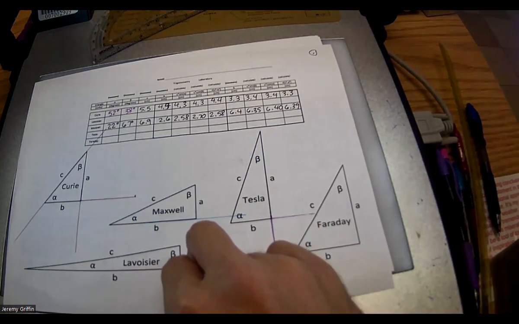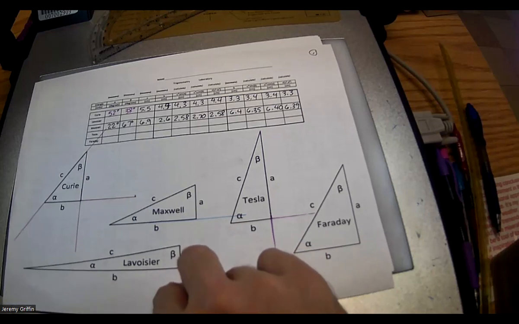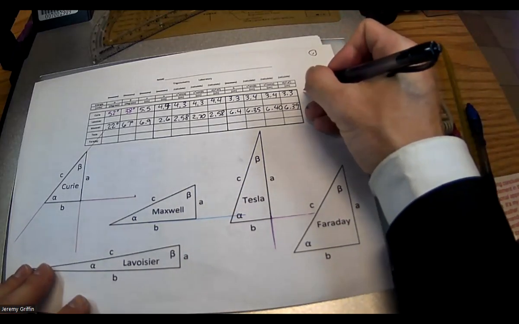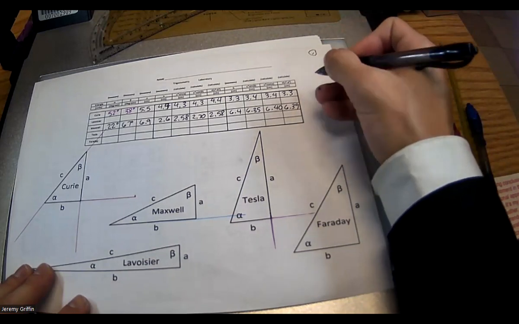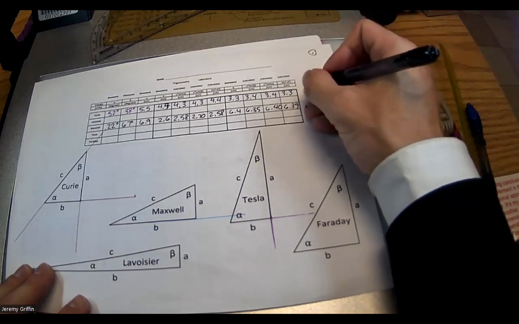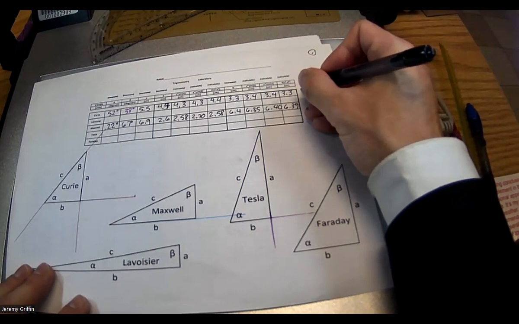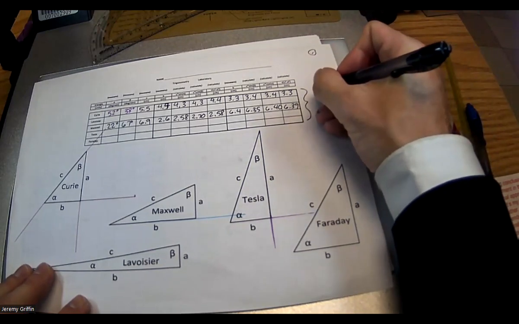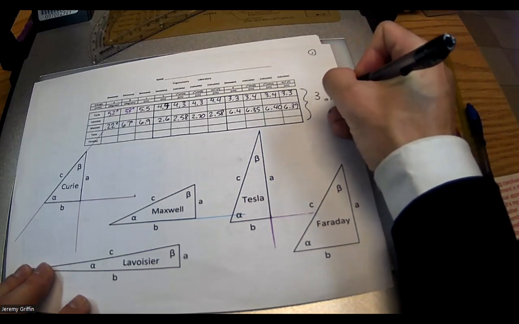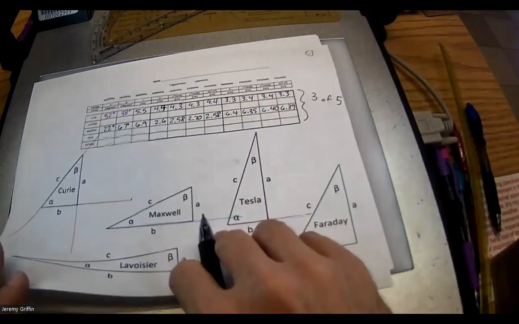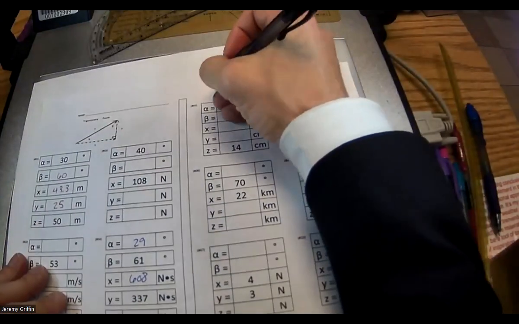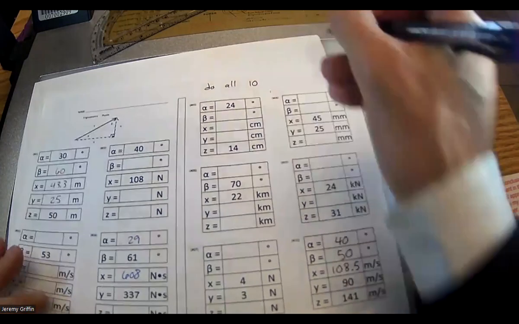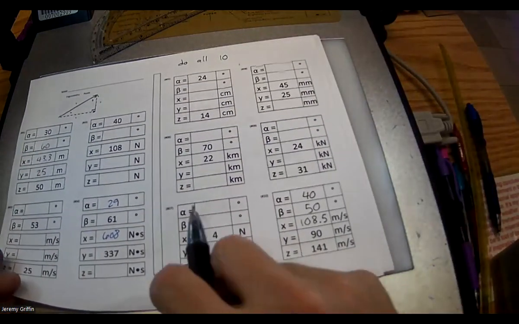All right. So we got a solid 15 minutes in here. Tell you what. How about this? Have at least 3 of these 5 completed, and also do all 10 of these on the side. Make sure you can work your way around a triangle.